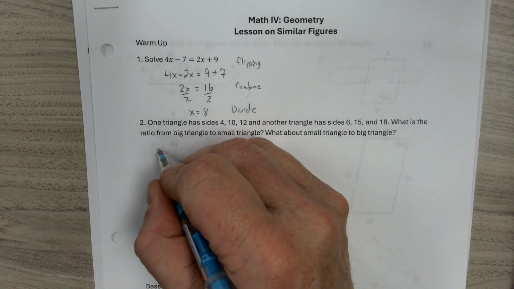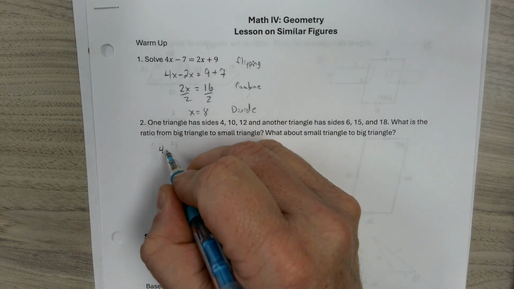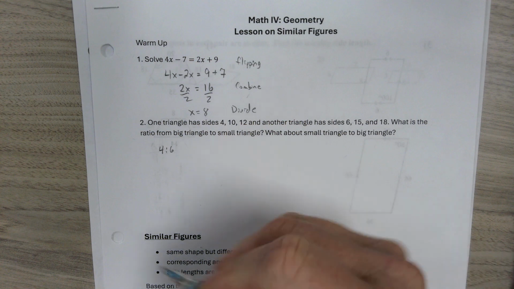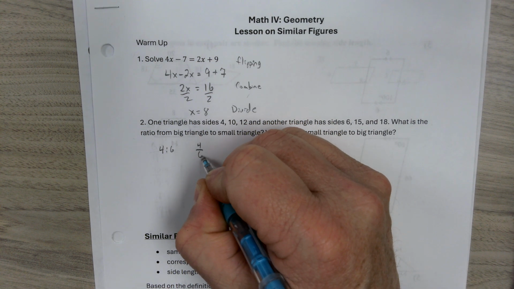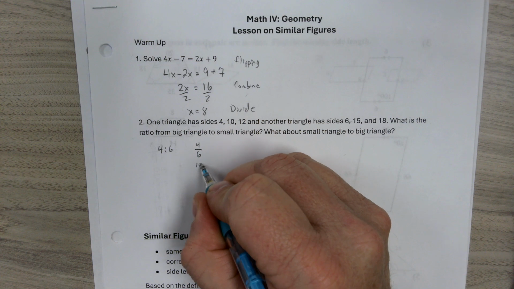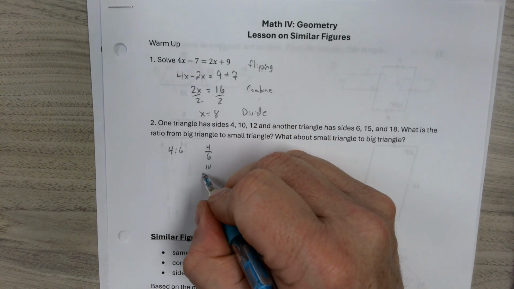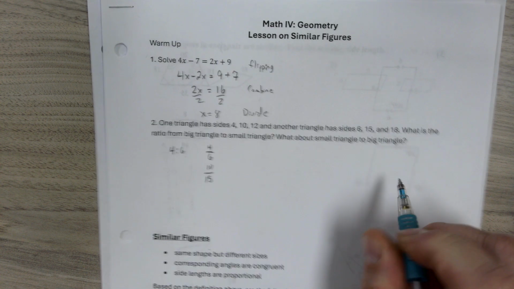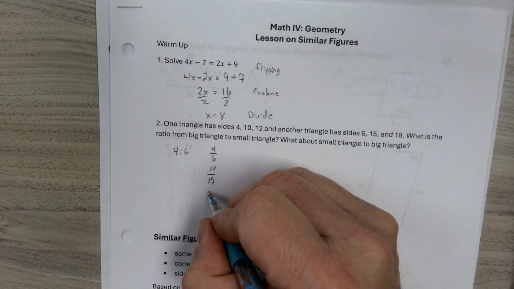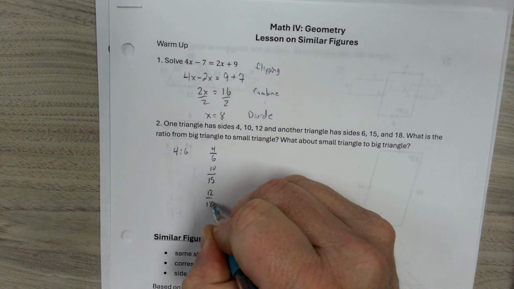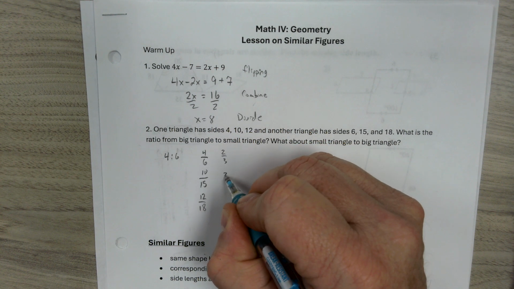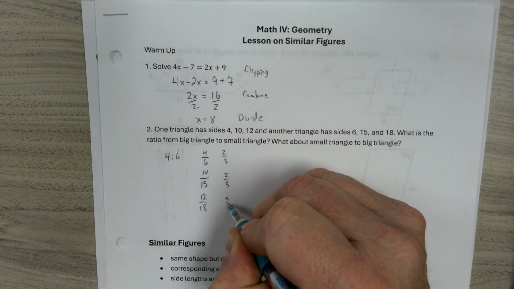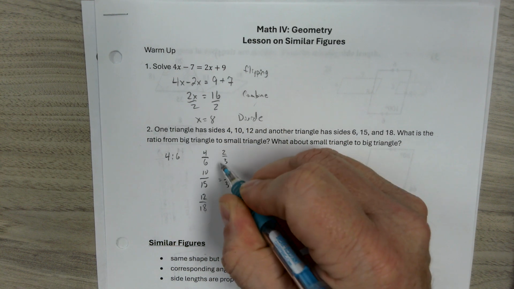So the ratio, we're going from 4 to 6. You could write a ratio that way, but I prefer to write it as a fraction. 4/6, and then for the middle sides, 10 over 15, and for the last sides, the big sides, 12 over 18. And if I look at these, the fractions can be reduced to 2/3 in every case. So they have the same ratio.